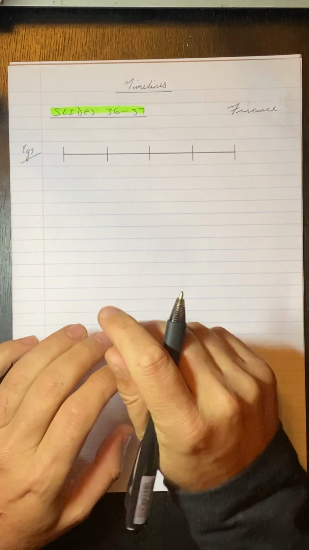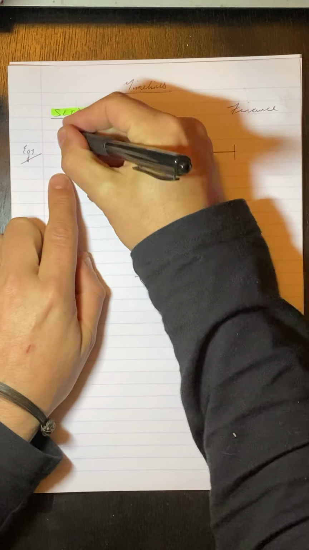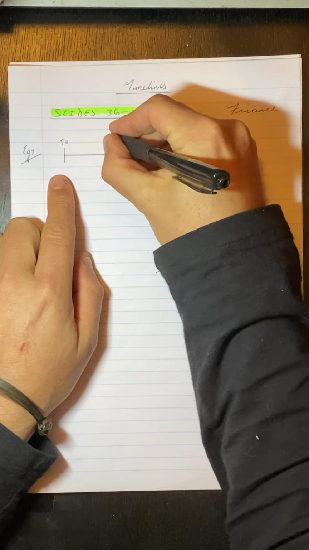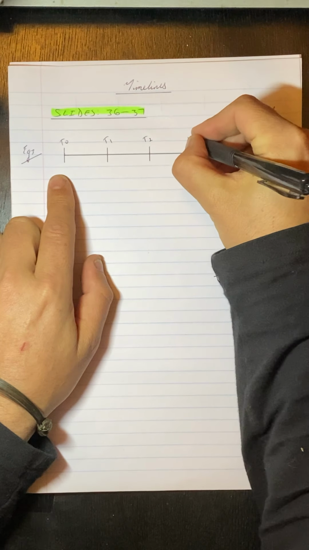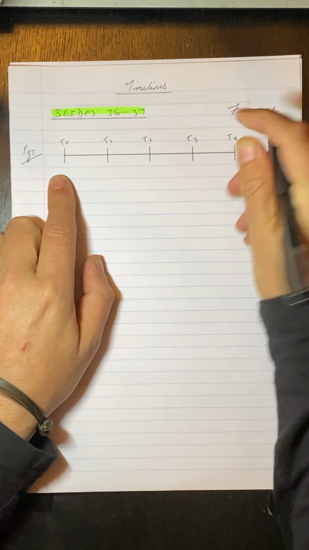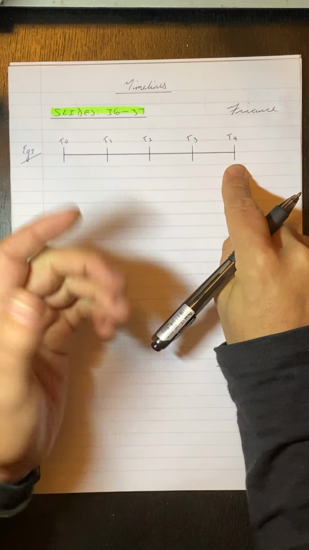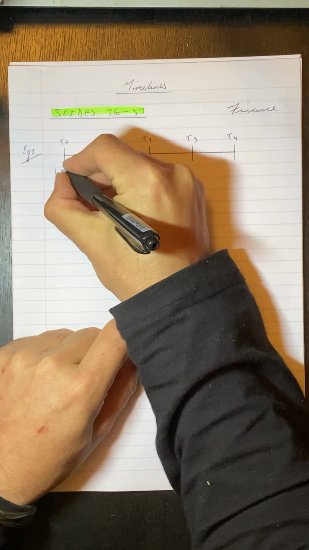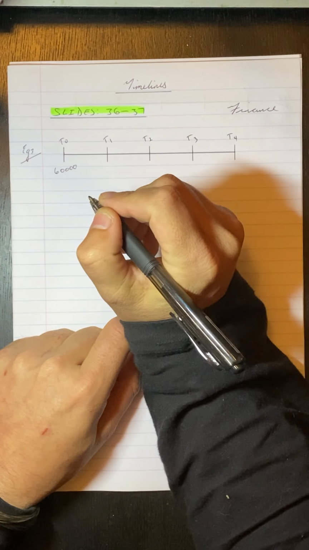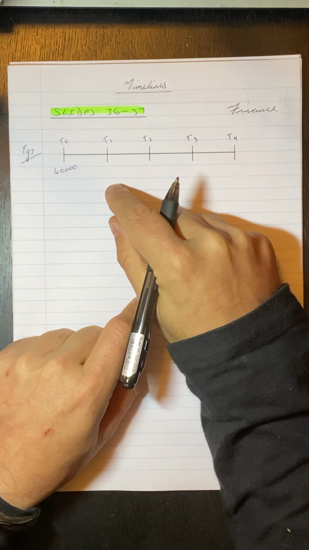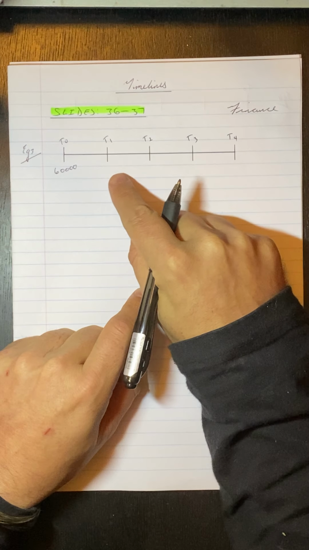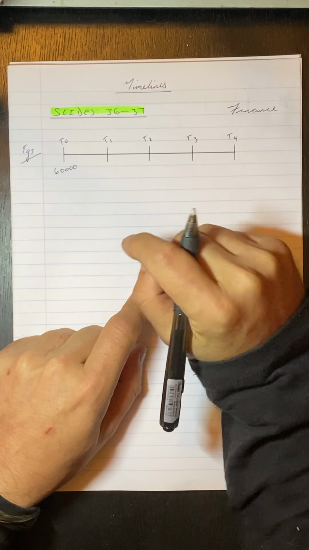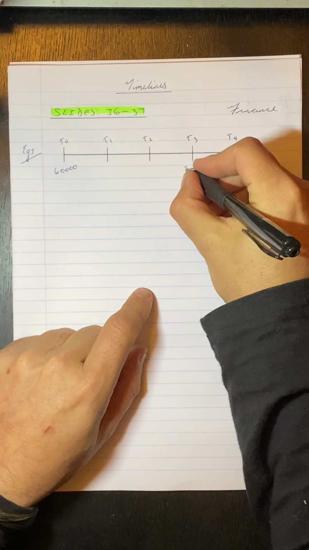All right, so let's start putting some information on our timeline here. As you can see, this would be T0, T1, T2, T3, T4. I've made it 4 because an honors degree is 4 years. Initially he takes out 60,000 Rand. It goes on to say, after 3 years, he decides to borrow a further 25,000. So after 3 years, which is T3, he borrows another 25,000 for his honors year.